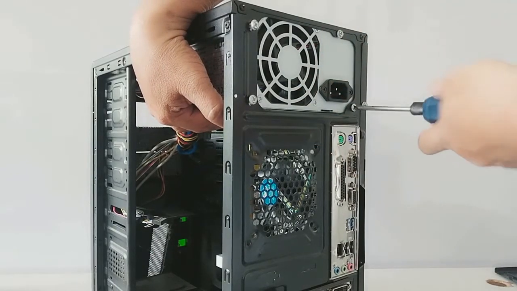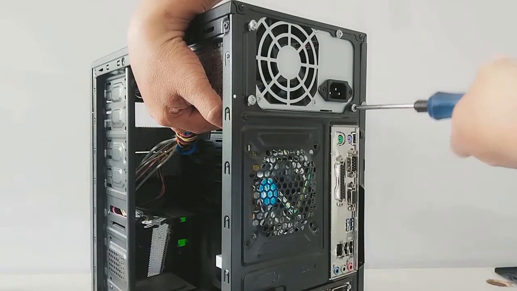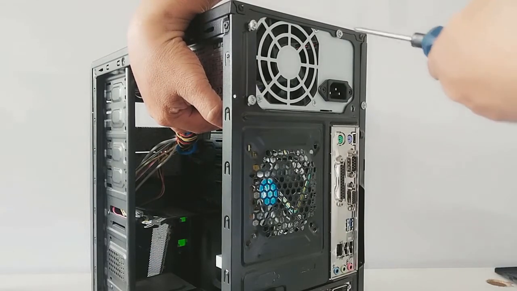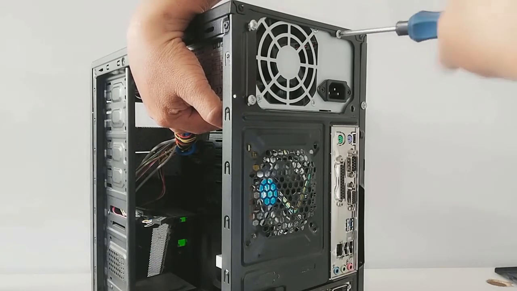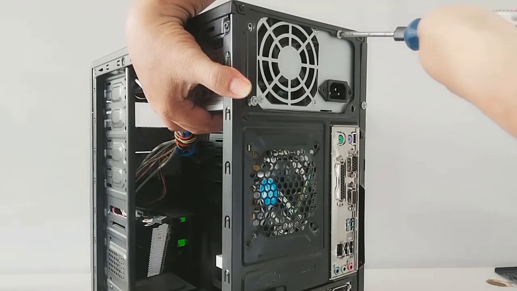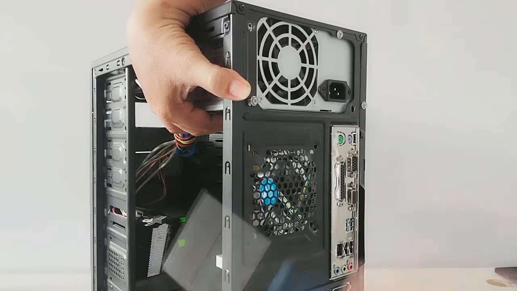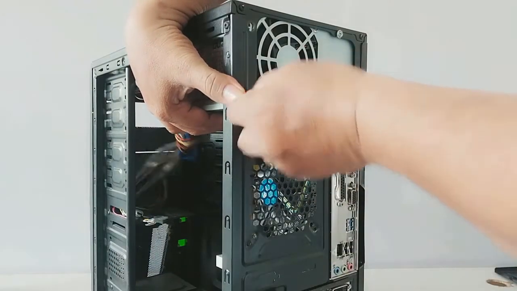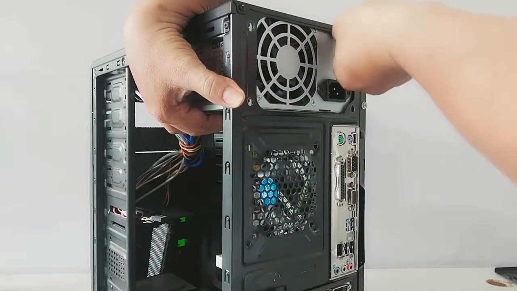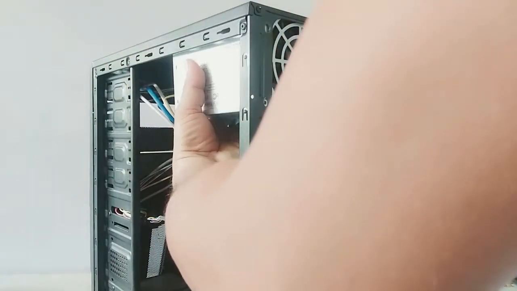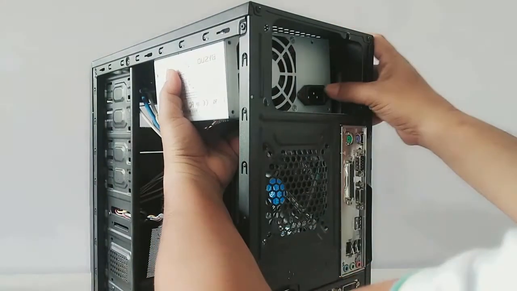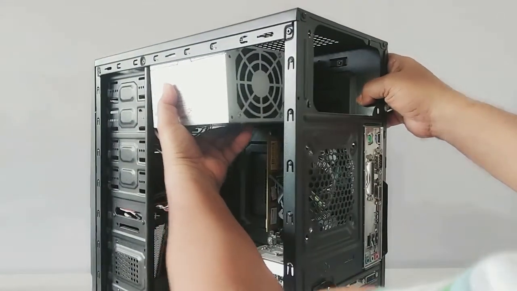In everything that you do when you disassemble and assemble the computer, you need to instill in your minds the safety. How to perform safety is to arrange everything and then take extra care.